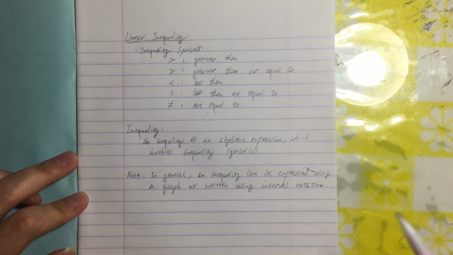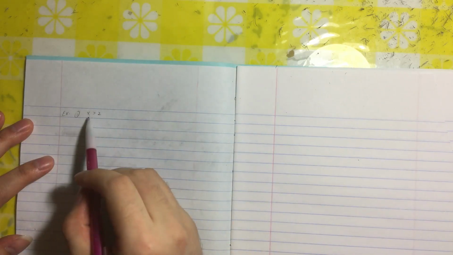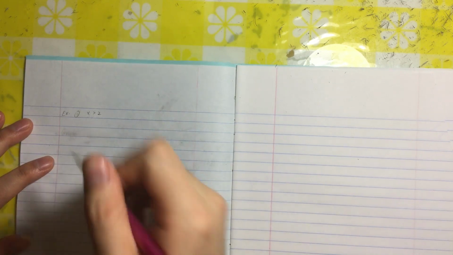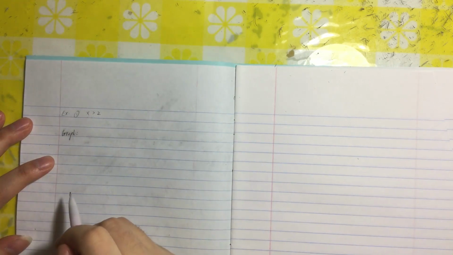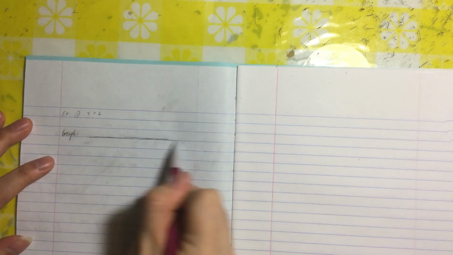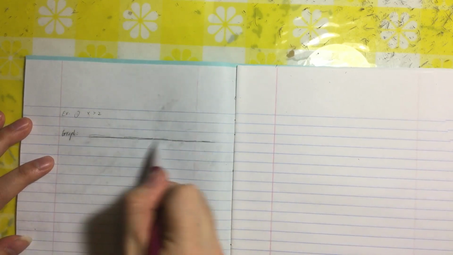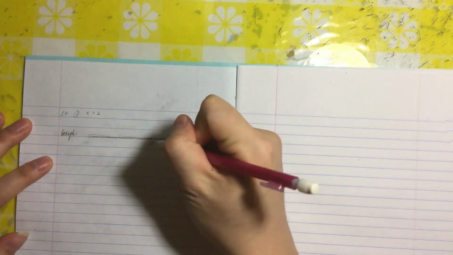Next, let me show you some examples. First of all, let's look at this inequality. X is greater than 2. How does the graph look like? In order to graph an inequality, let's draw a number line first. In the number line, we have 0 in the middle.